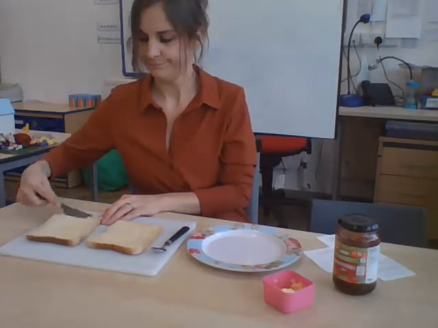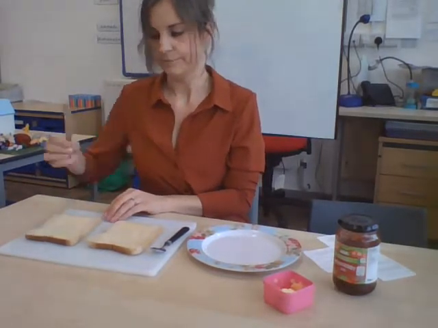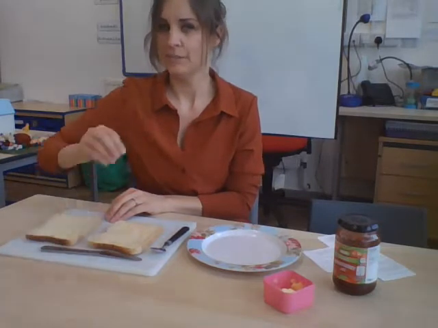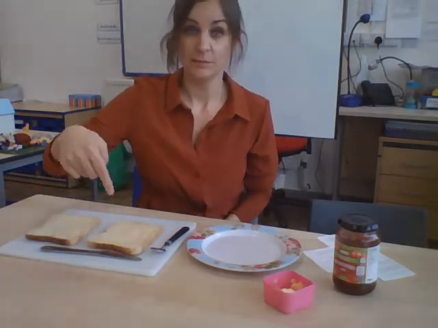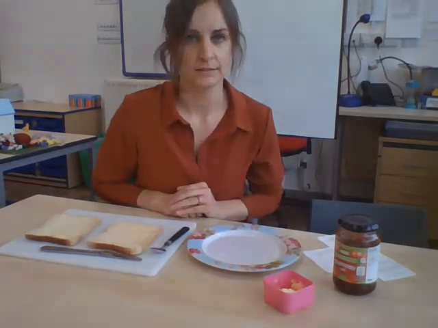Okay. This is going to taste good. Okay, I'm going to put my knife back on the board. I'm not going to put it on the table because I haven't cleaned that as well. So I'm going to keep it on the board. That's to make sure that I don't get any more germs from the table on my knife, because then it'll go into my sandwich. Okay, what's next?